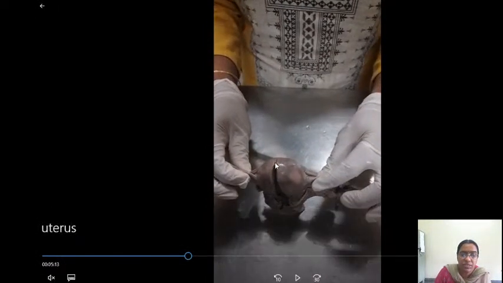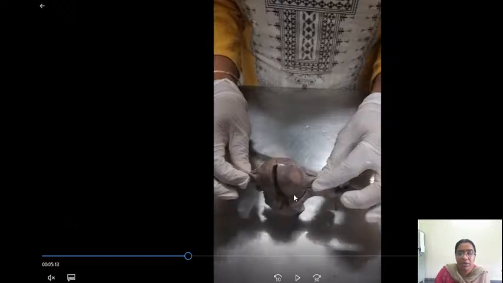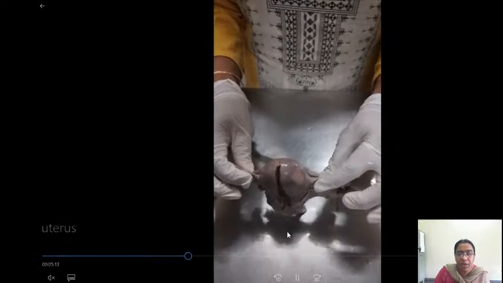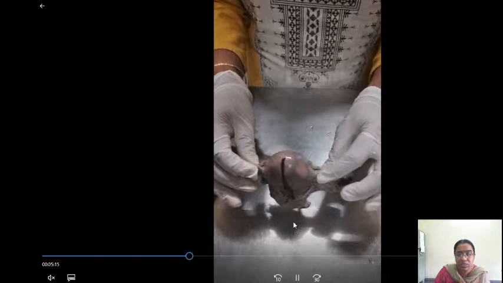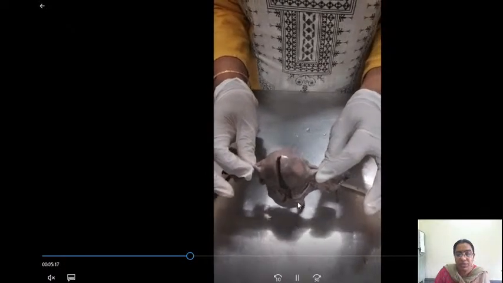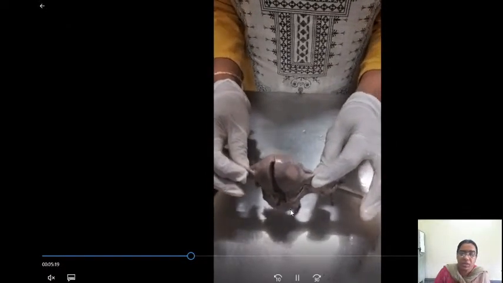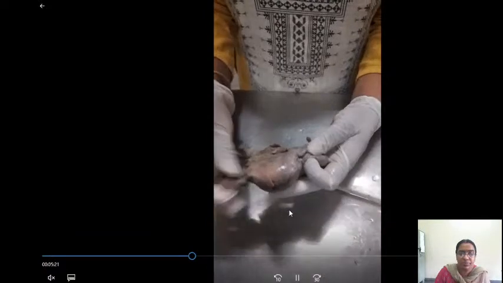So this is the fundus of the uterus, and this is the body of your uterus. Next we will look at it in more detail, but just to see, because you have to know the anatomical position, how it is present in the body. So fundus, body, and the lower part continues as the vagina. At this part we have the cervix.